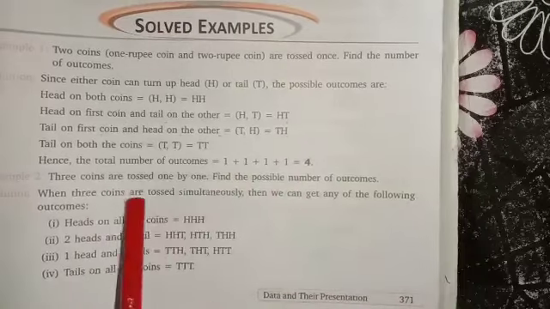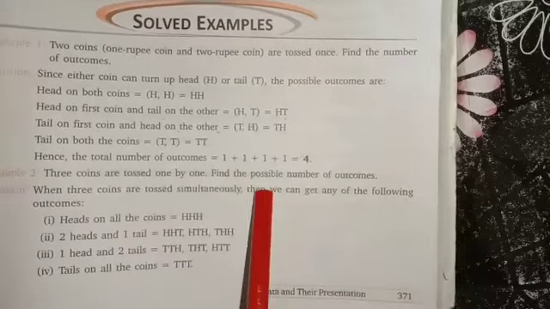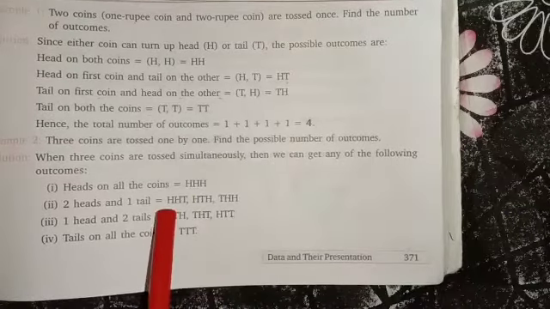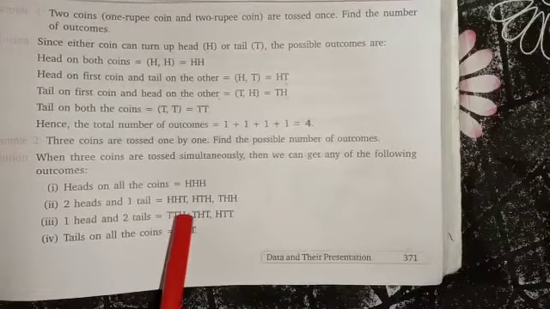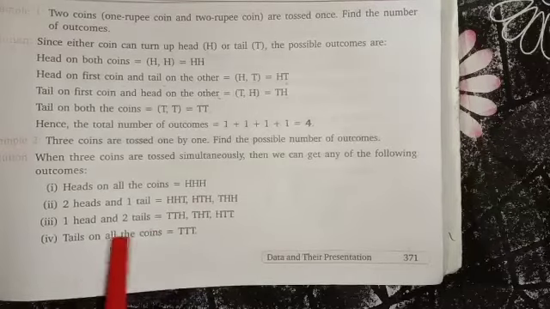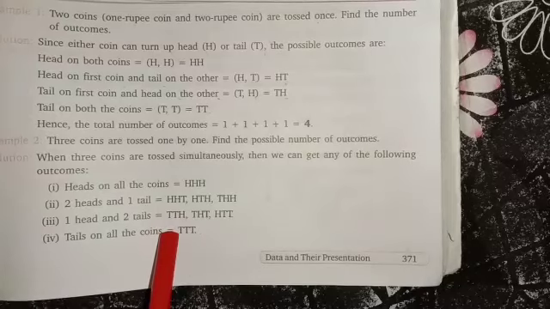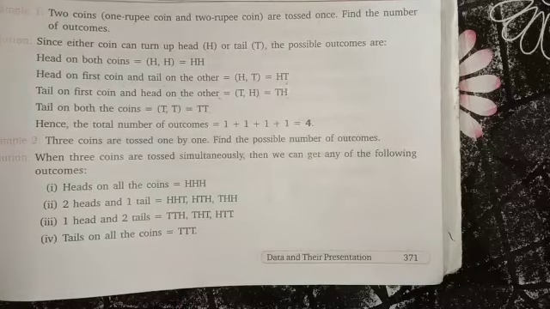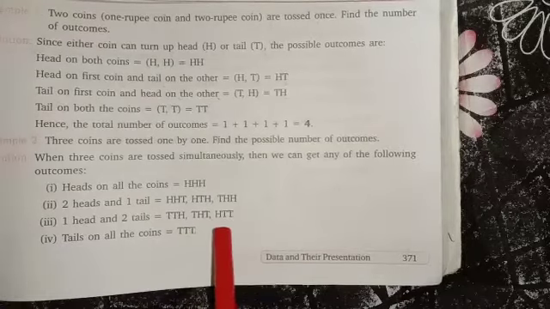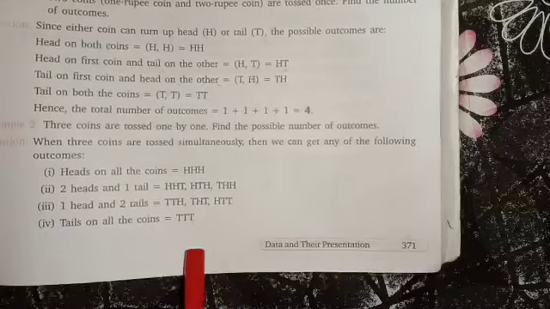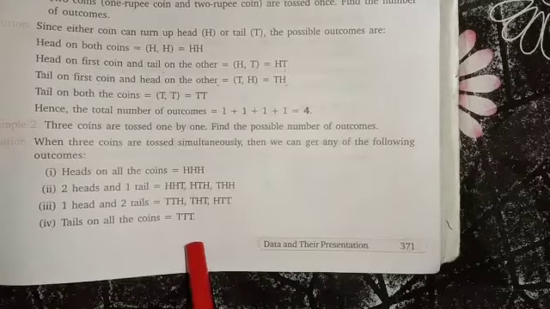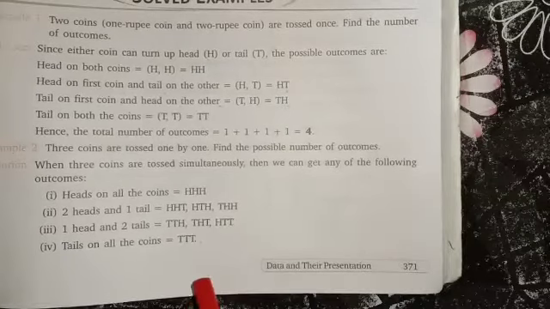When 3 coins are tossed one by one, find the possible outcomes. That will be either triple head, or 2 head 1 tail, like HHT or HTH or THH, or 1 head 2 tail, like TTH or THT or HTT, or triple tail. Then total possible outcomes will be 8 when 3 coins are tossed.